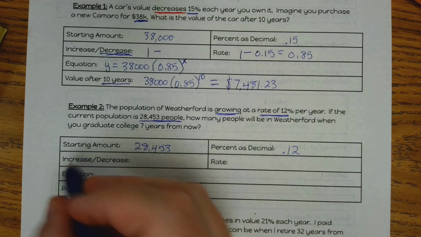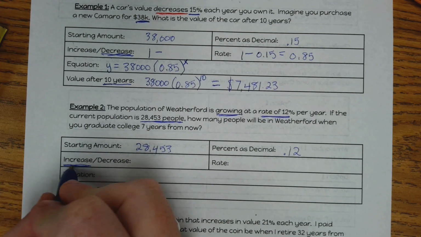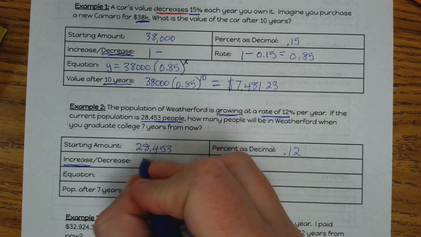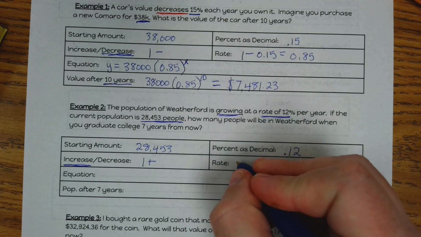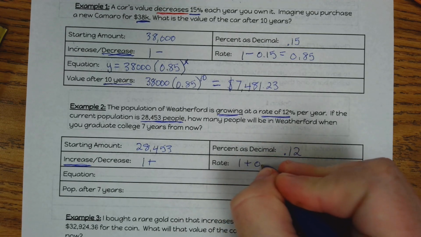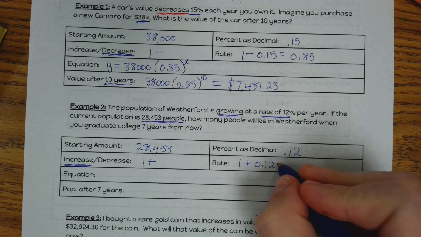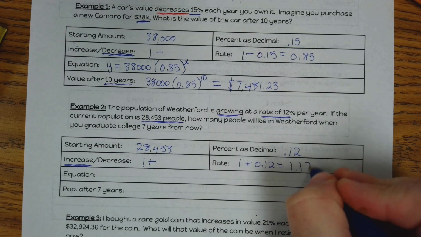We are growing, so that is increasing. So we'll do 1 plus our percentage rate. So to find our rate, we'll do 1 plus 0.12, and that will equal 1.12.